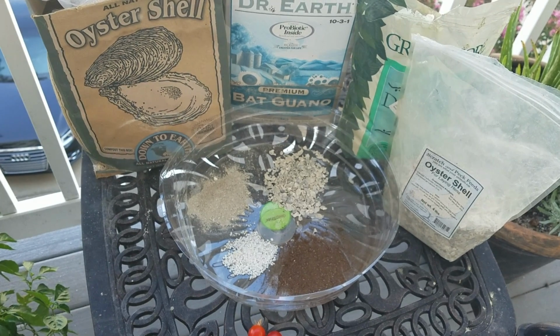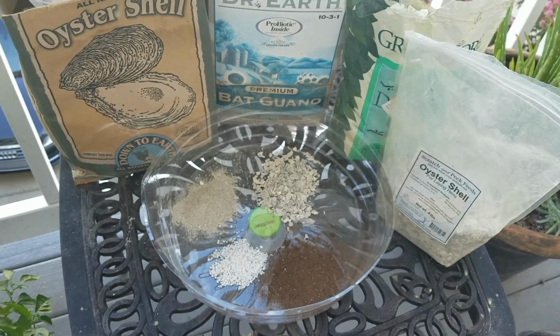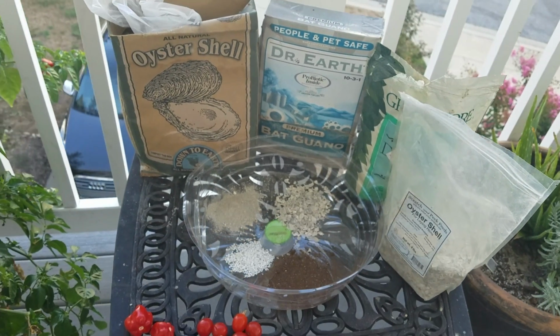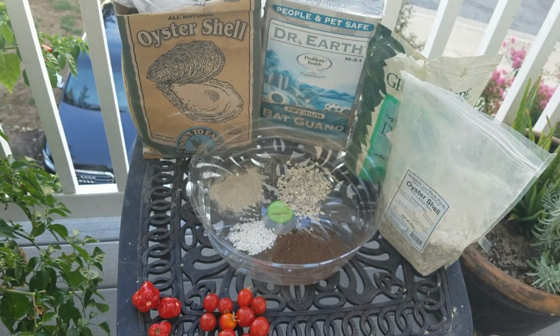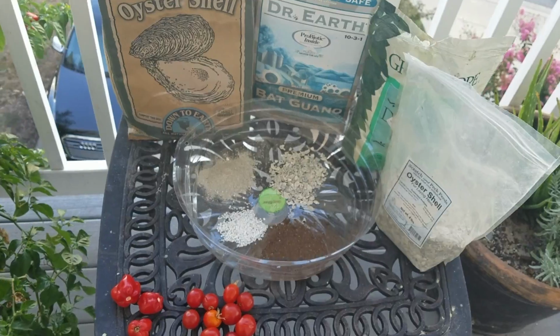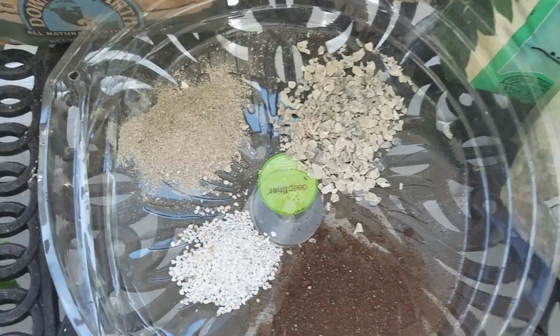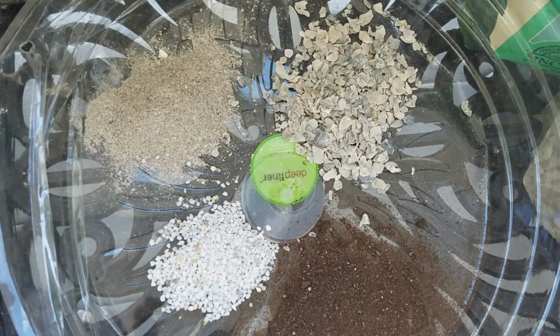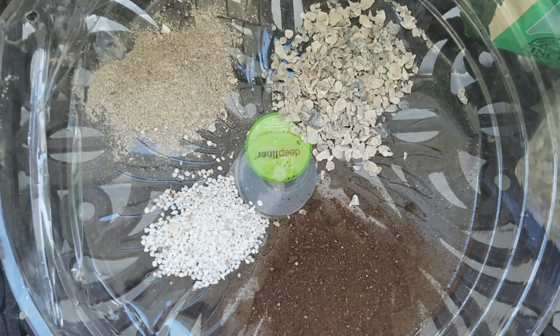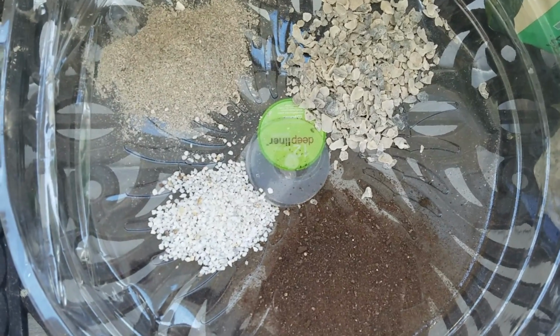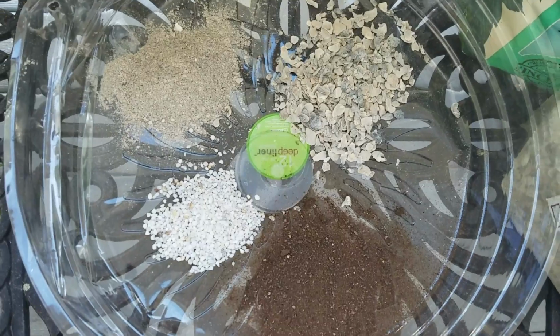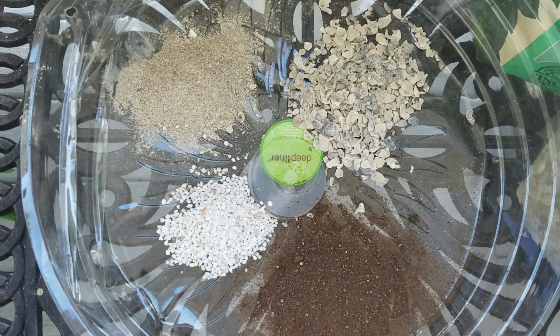So what I wanted to talk to you guys about today is how the varying rates of decomposition for organic nutrients can affect your grow. So what I've done today is, as you can see, I've placed 4 different nutrients on this tray just to give you guys an idea of the form they're in.